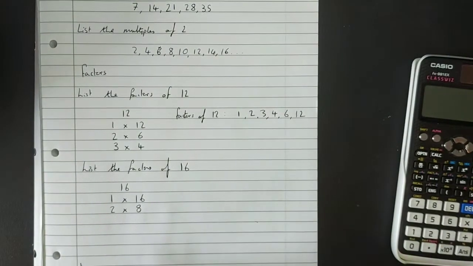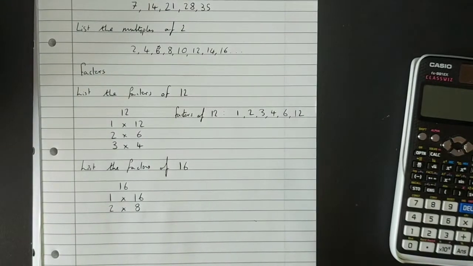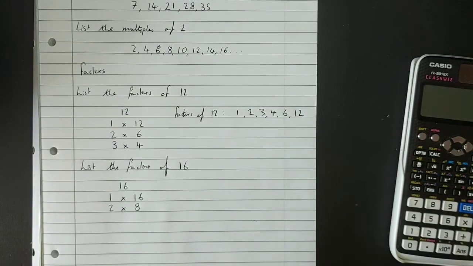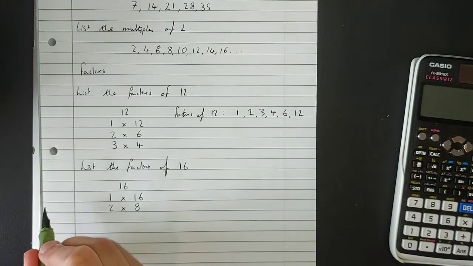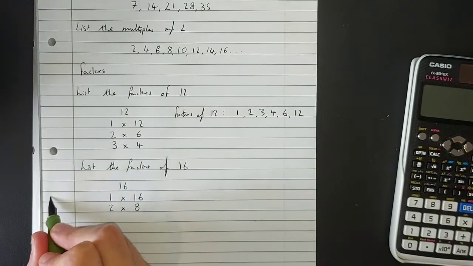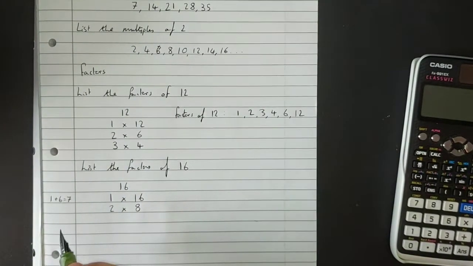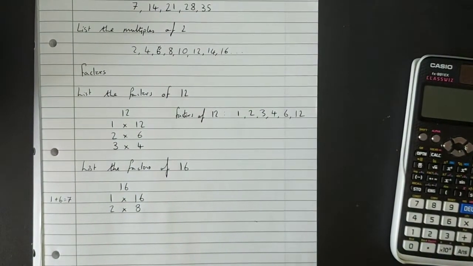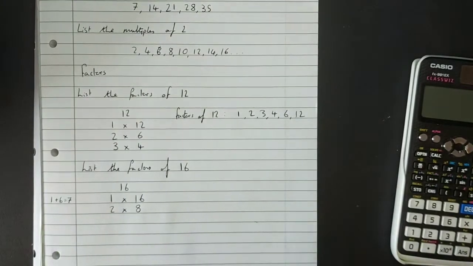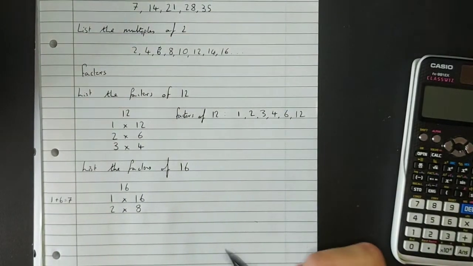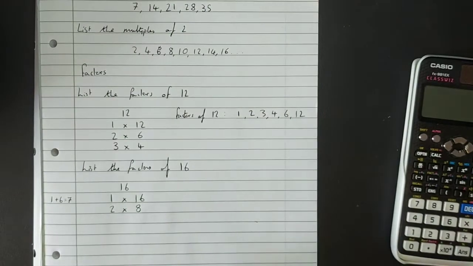Right, next up, 3. Does 3 times anything give us 16? This is a good thing to practice your divisibility tests on. If you remember, for our divisibility tests, if we add our digits together, 1 plus 6, that equals 7. 7 is not in the 3 times table, so 3 is not a factor. Okay, this is another thing that can save you time if you know your divisibility tests. So 3 is not a factor, so I'm not even going to write 3.